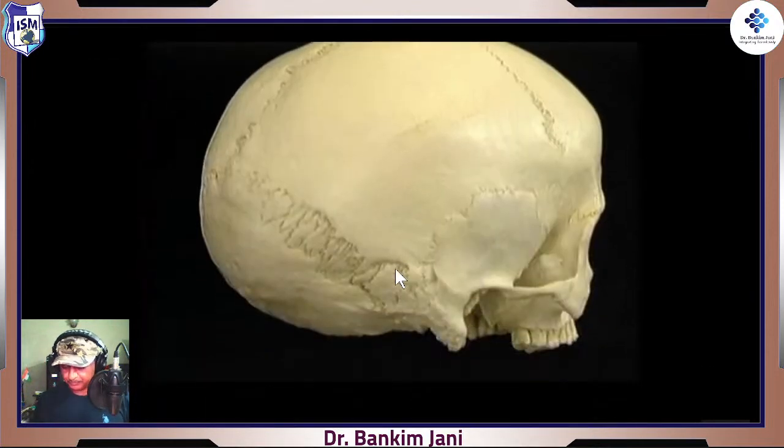Okay. Now, this much was known to us. Now we are adding something to it. Think about this area, how it is happening. Here is the zygomatic bone, correct?